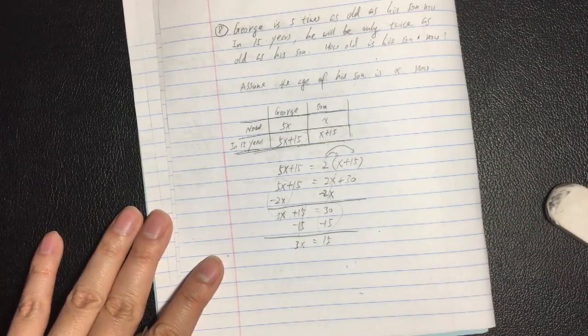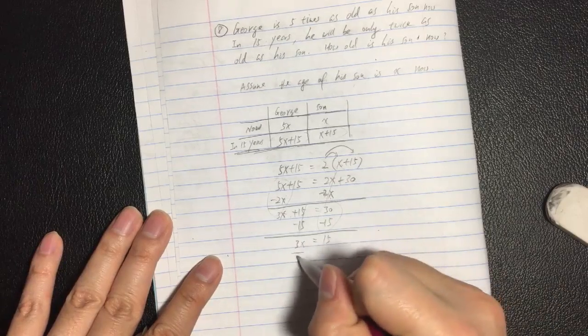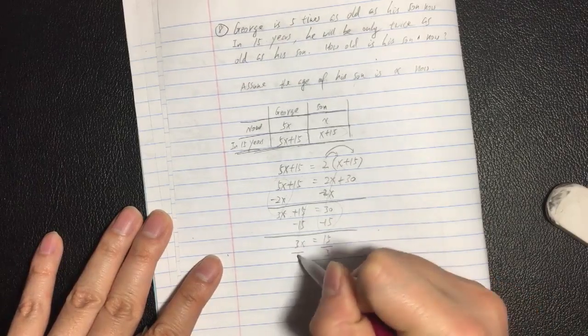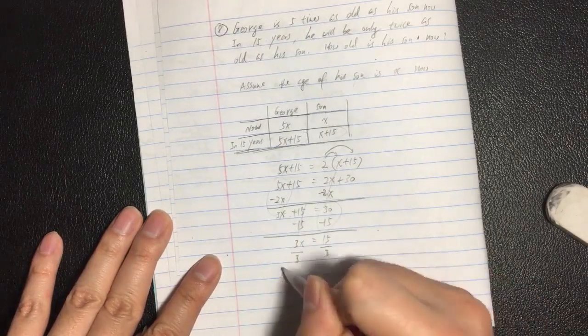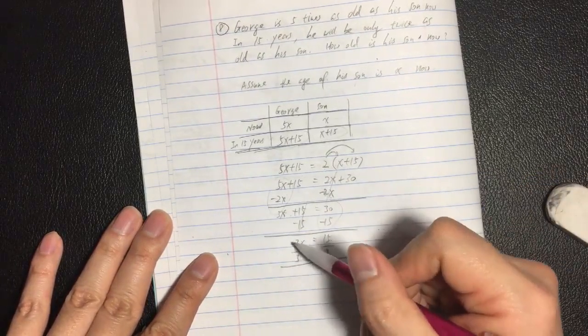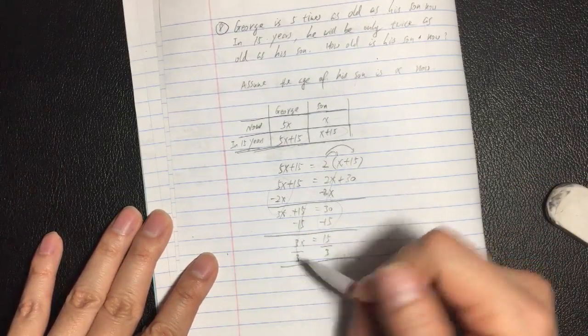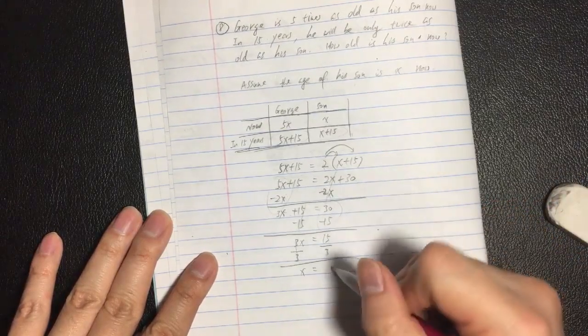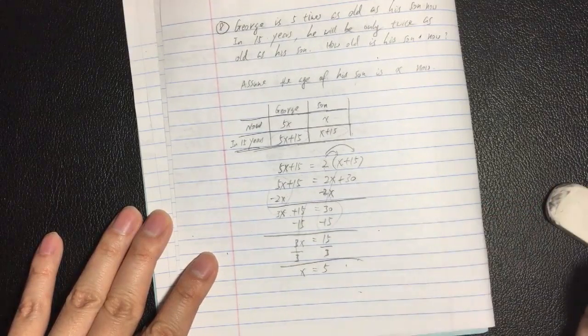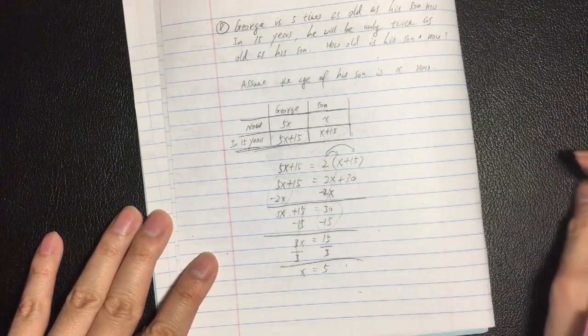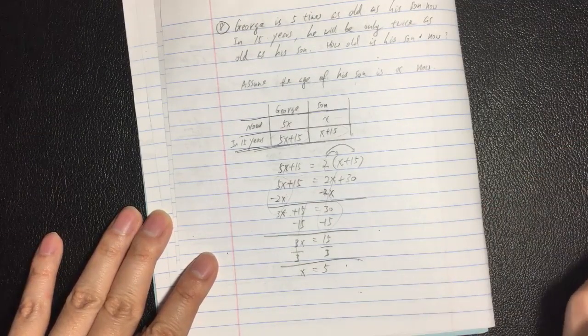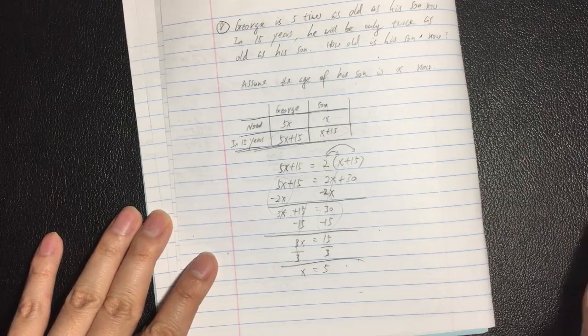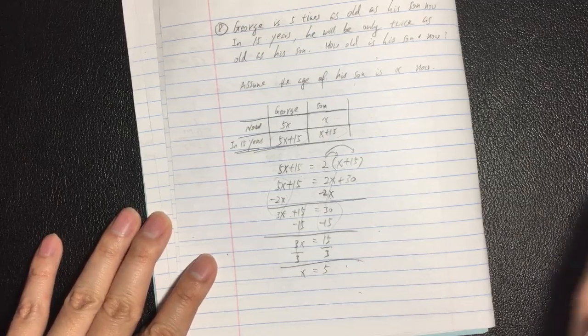In order to get X by itself, I divide both sides by 3. Then on the left side, number 3 on the top and the bottom cancel. We get X by itself. On the right side, 15 divided by 3 is 5. That means George's son is 5 years old right now.